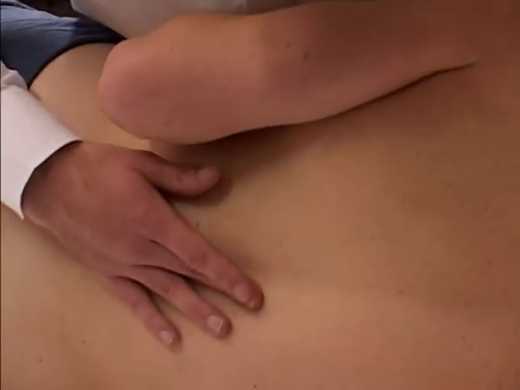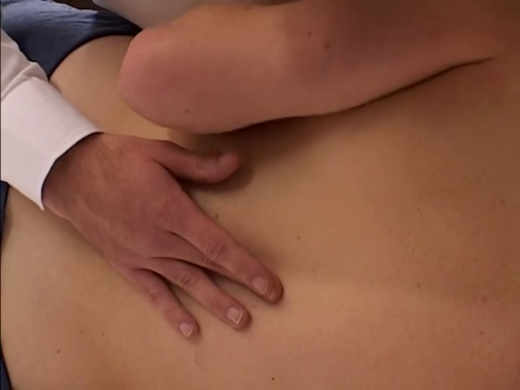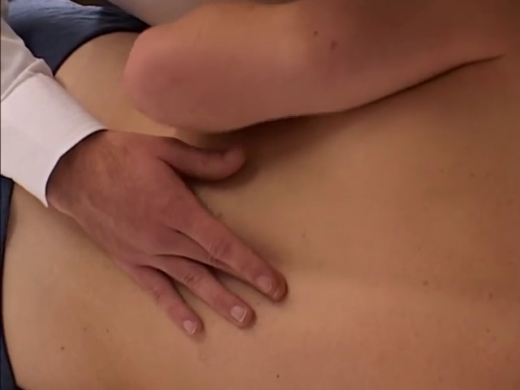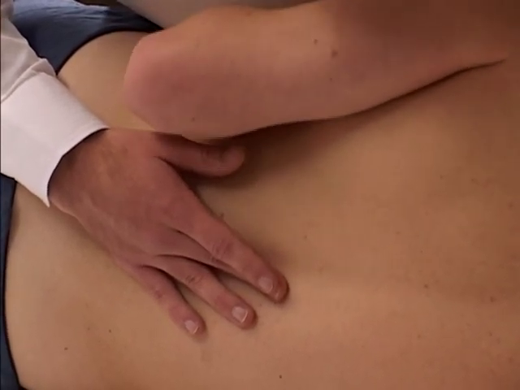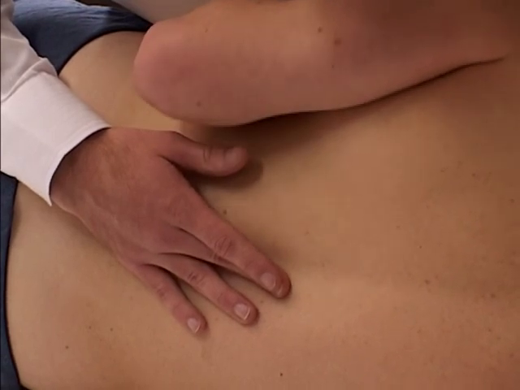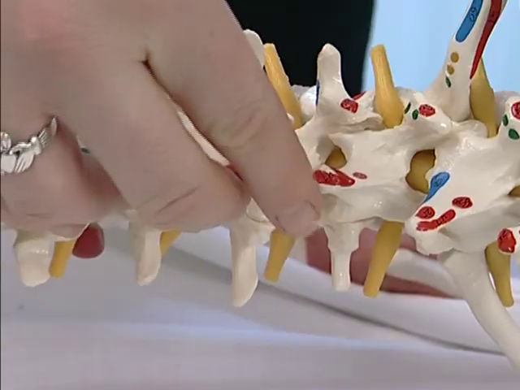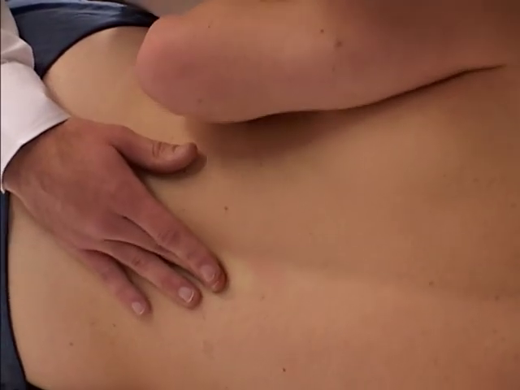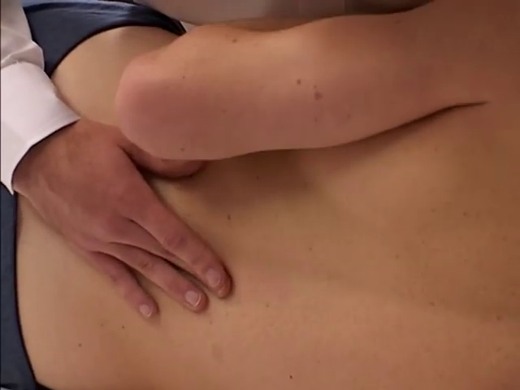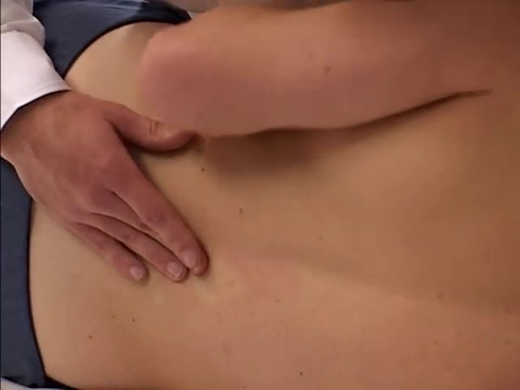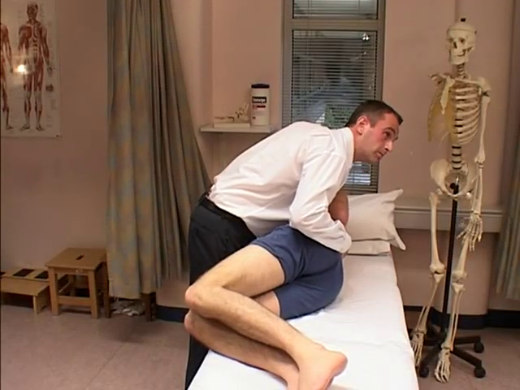and then create the rotation movement, appreciating what you're feeling under your fingers so you can decide whether the movement is normal. Move down to the next level, and the next level, and so on till you get down to L5-S1.